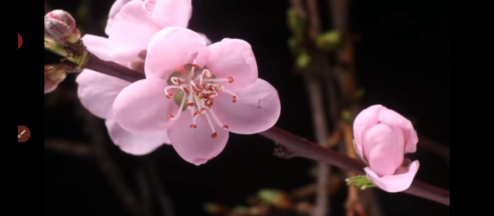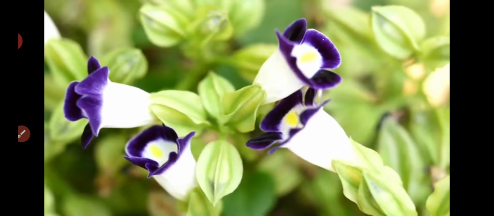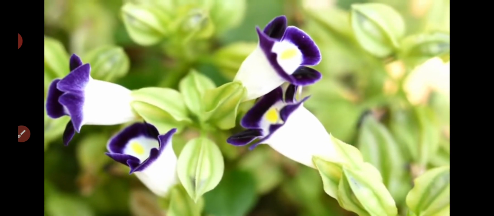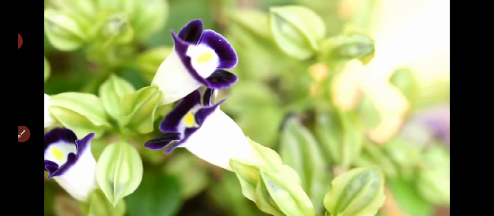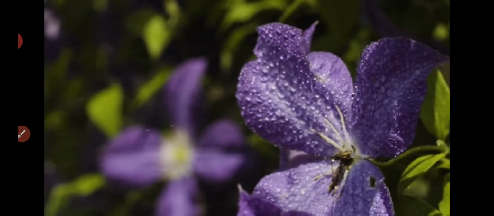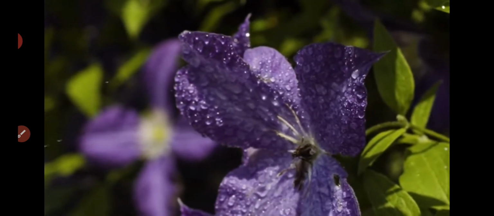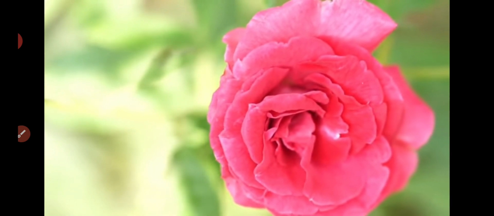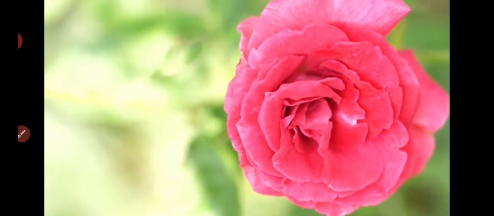So this is the type of change from the bud to the flower. See, different types of flowers are there in our surroundings. How raindrops are falling on the flower. So this is also a change, falling of rain. You can see the insects, different types of beautiful flowers. This is all our nature, right? This is all our nature, and in our nature many changes are happening every time.